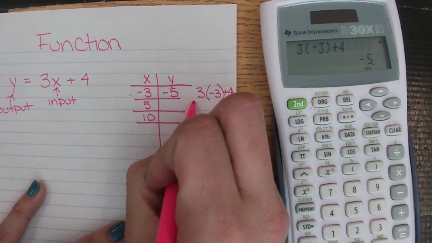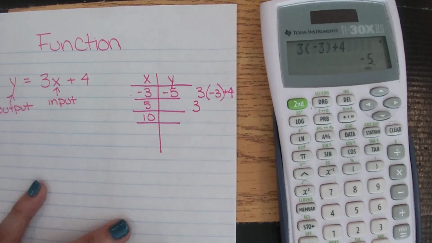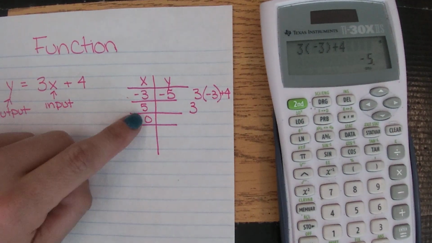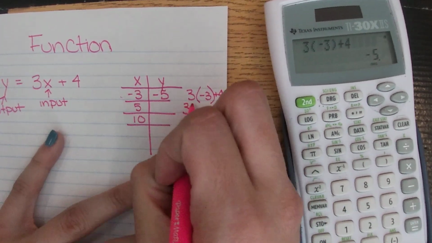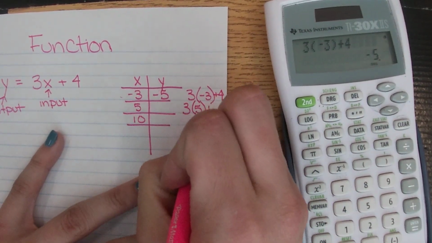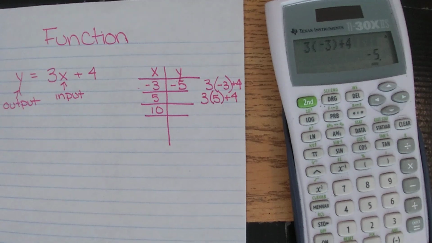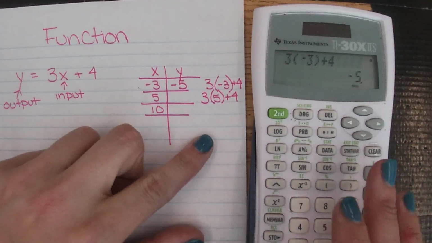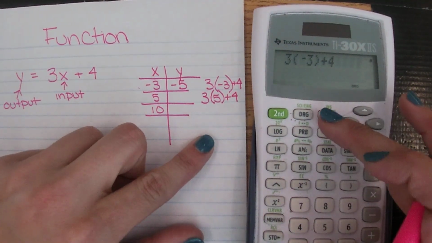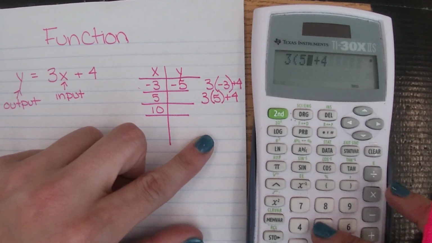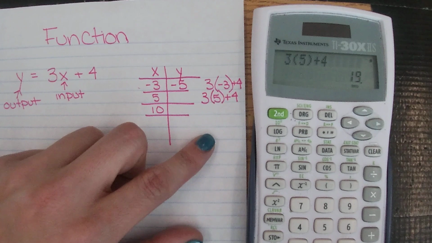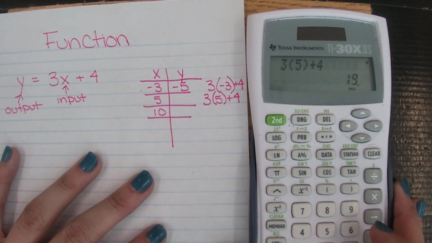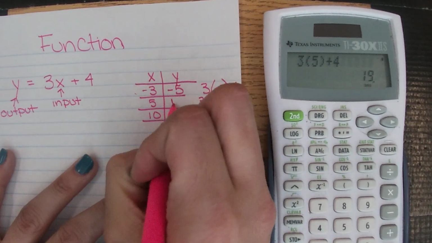So if we wanted to do 5, instead of 3 times -3, I'm now substituting the 5 for the x. And I'm hoping you're like, yeah, Mrs. McKinney, I've done this before. This is review of a standard you already did last year, so hopefully. If you're using your calculator, it's super simple. You can just arrow up and over if you're using one like mine, and change that into a 5. Just delete out that negative and change the 3 into a 5. And we get out 19.